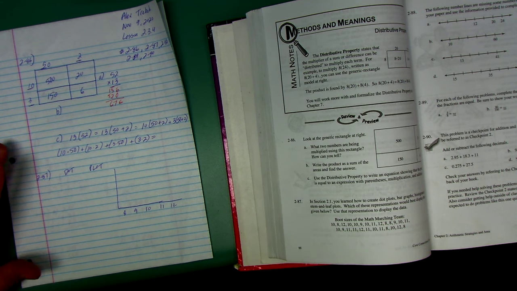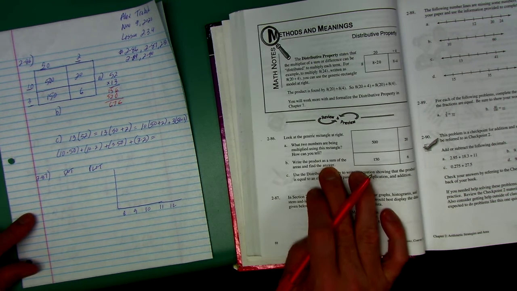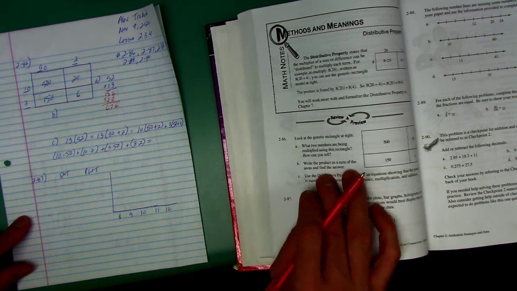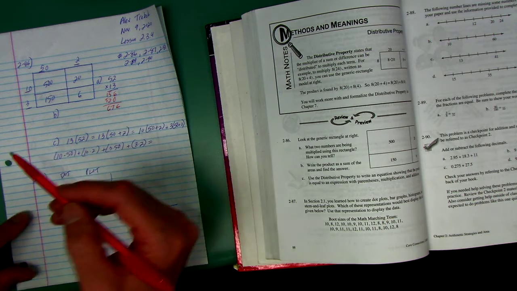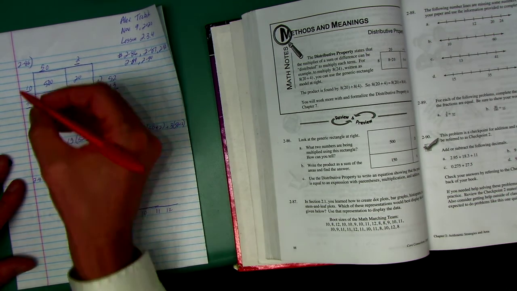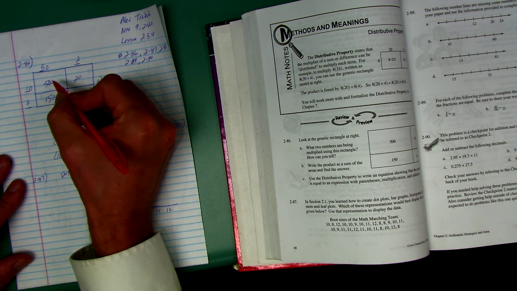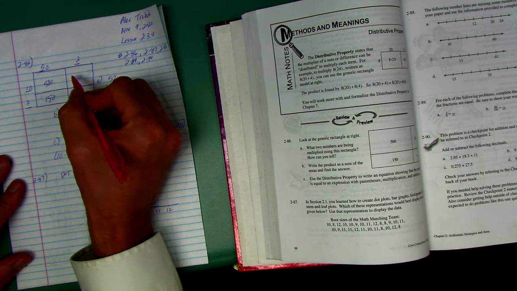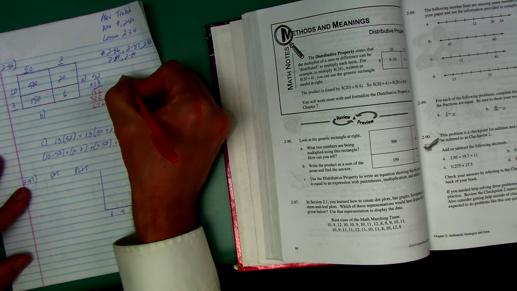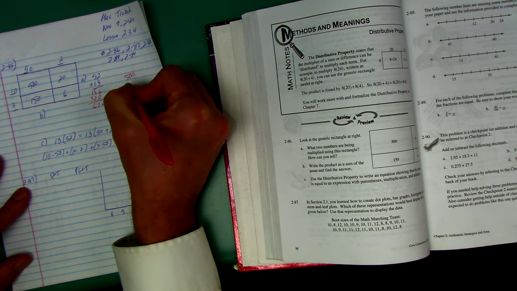Now on B, they wanted you to write the product as a sum of the areas when you find the answer. So the sum of all the areas, remember this area model is what we were talking about. You called this in 5th grade. We call it generic rectangle, but it's like getting an area of a rectangle, right? So the products are the 500, 150, 20 and 6. The sum of the products is when I'm going to add those: 500, 150, 20, and 6.